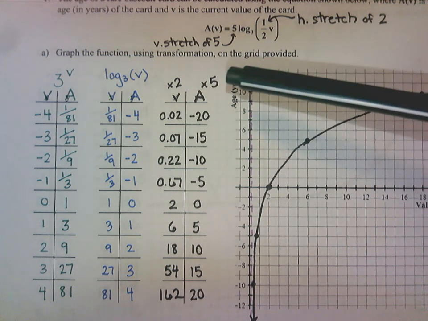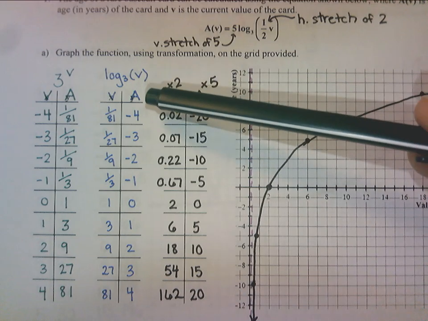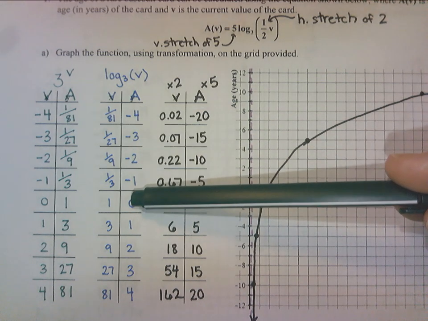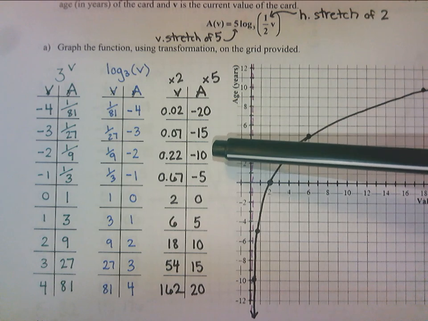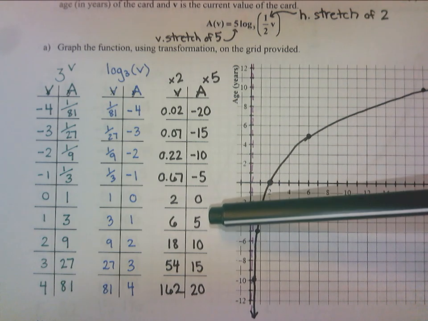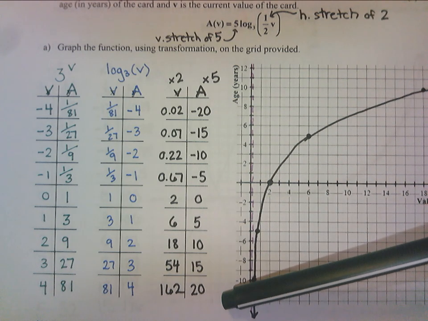So I actually did the A values first. I took each of these numbers in that A column and I multiplied them by 5 to get -20, -15, -10, -5, 0, 5, 10, 15, and 20.